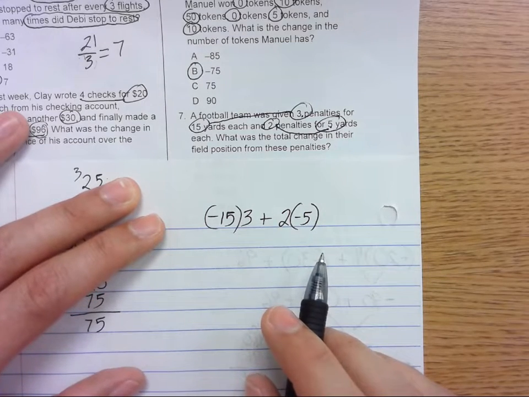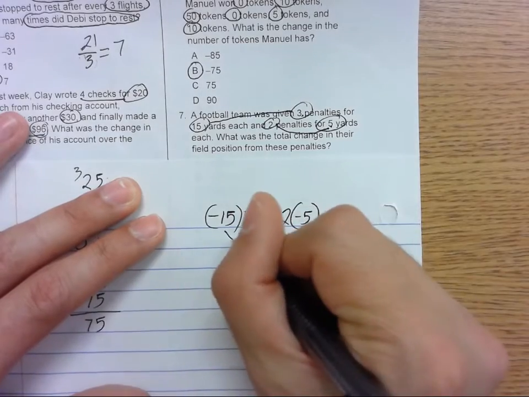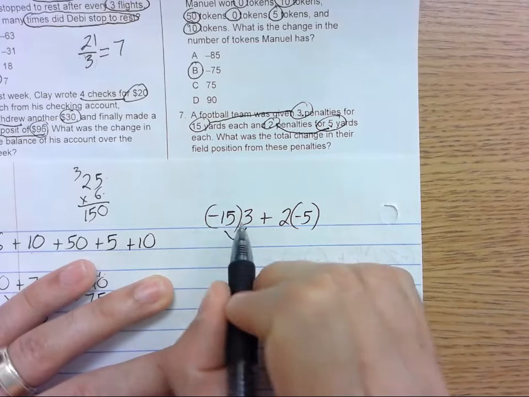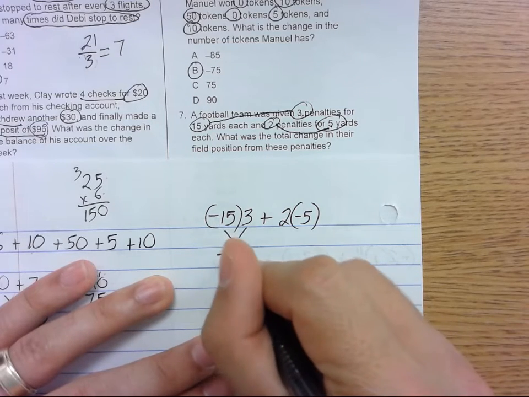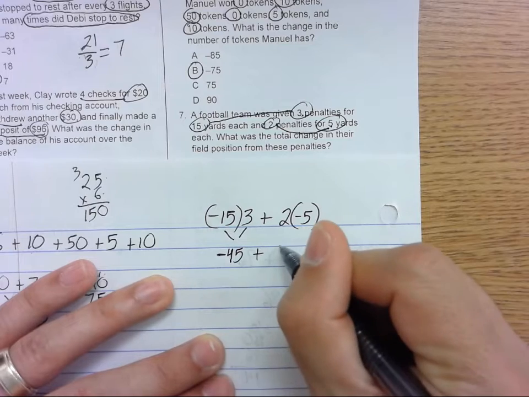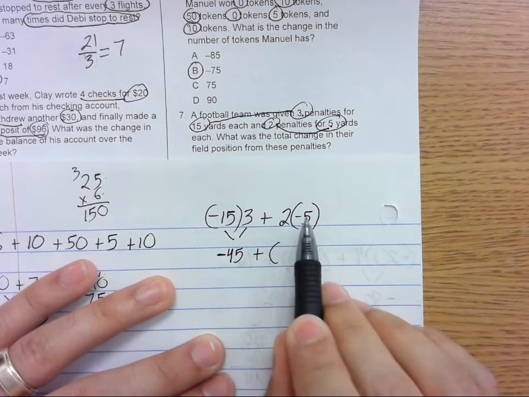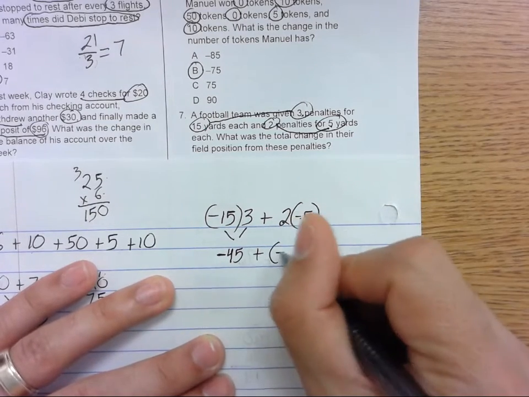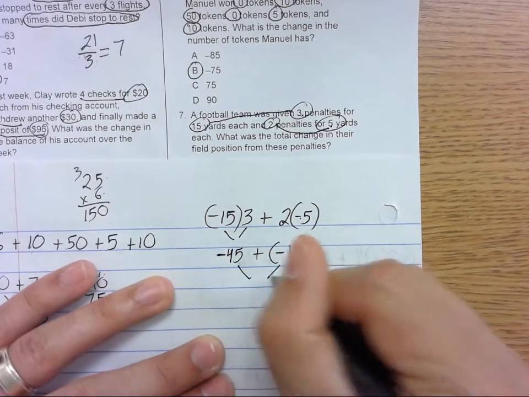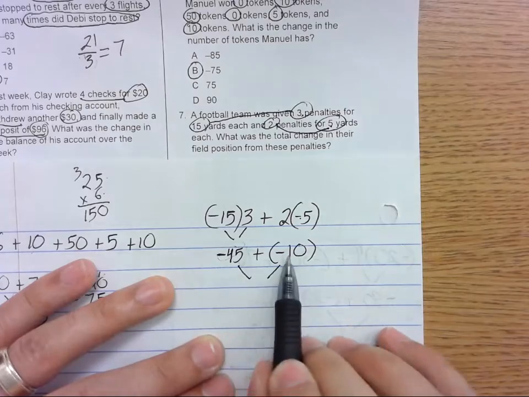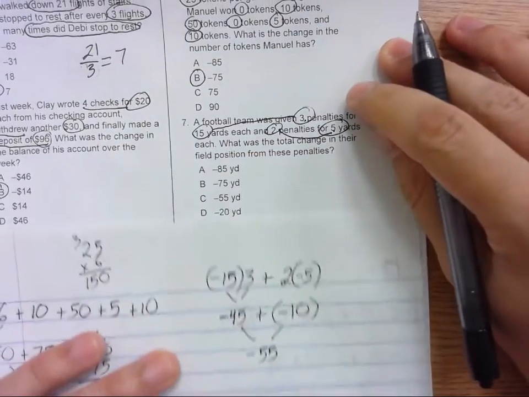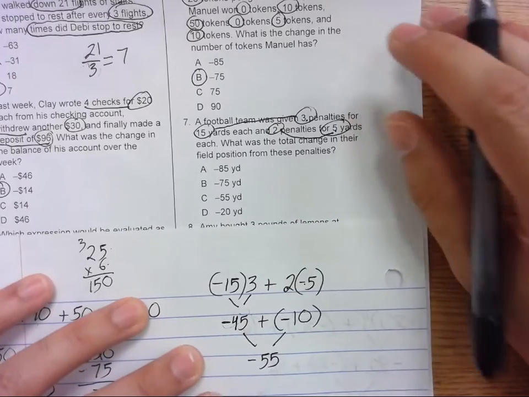What's the total change in the position? Negative times a positive is a negative. 15 times 3 is 45. Negative times a positive is a negative. 2 times 5 is 10. 45 negatives plus 10 negatives, 55 negatives, so 7 is C.